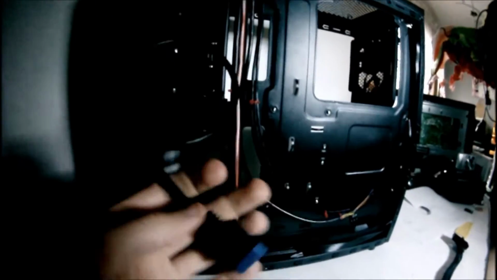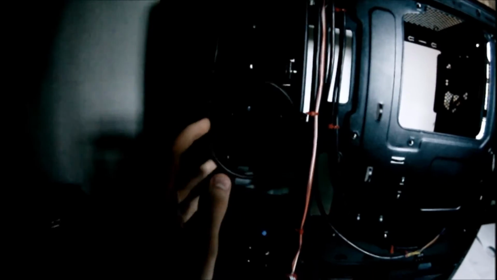So I am basically checking the lengths. So move this out of the way, turn this around. So as you can see, I neatly coiled this up in a nice neat way. I have it wire tied temporarily for now.